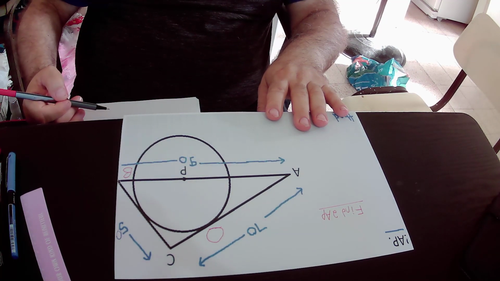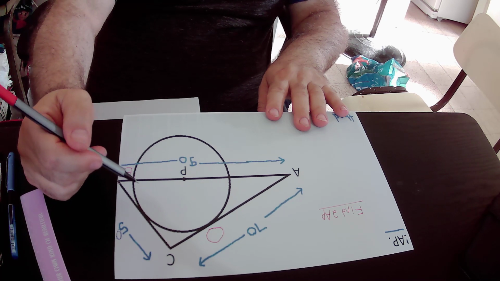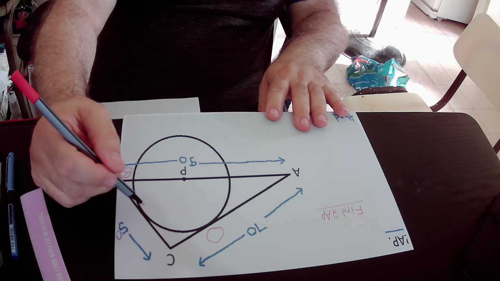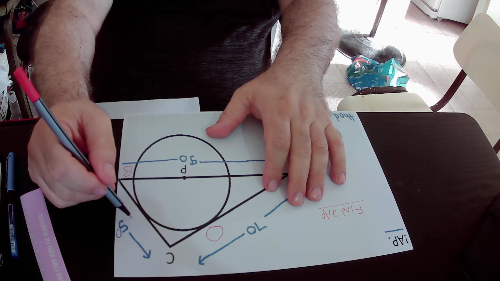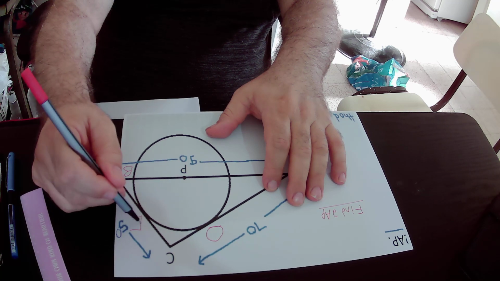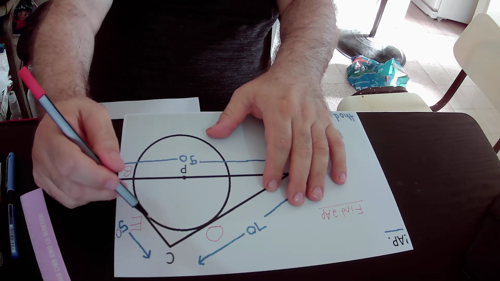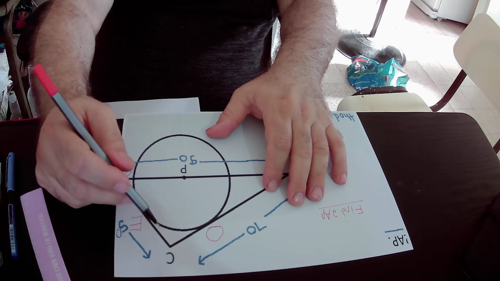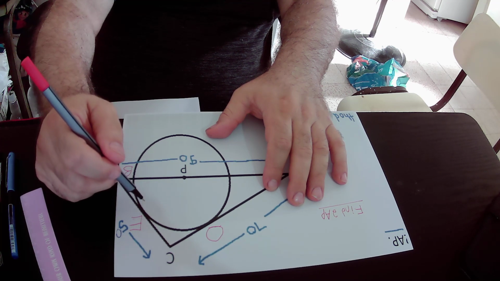And also side CB of the triangle is tangent to the circle at a point we'll call point E. Again, side CB of the triangle is tangent to the circle at point E, or the touching point between side CB of the triangle and the circle is point E.